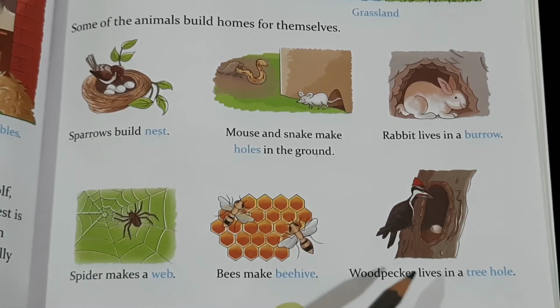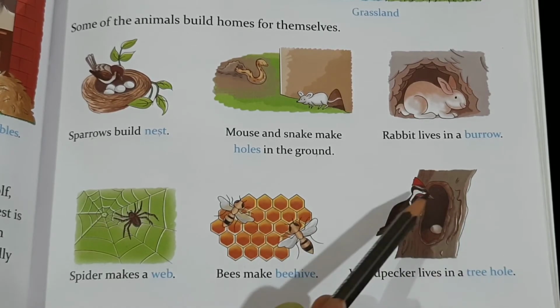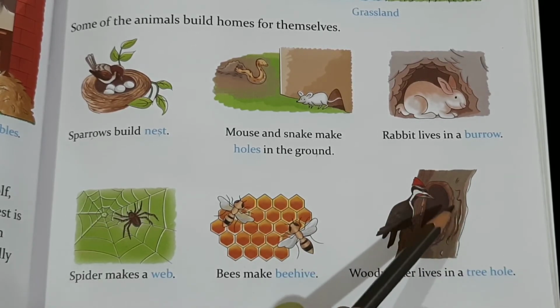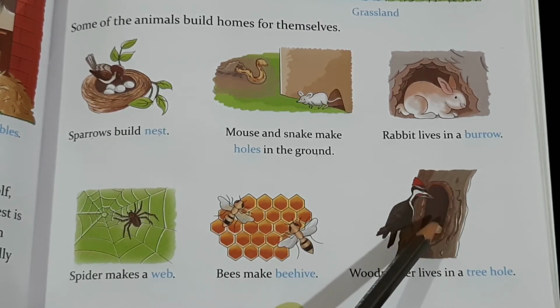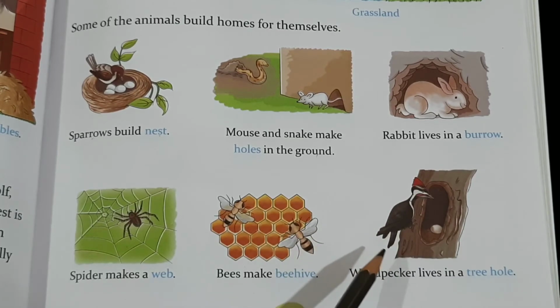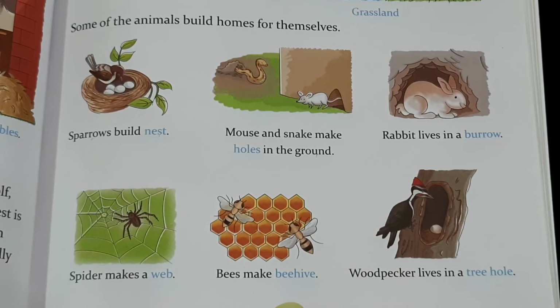Okay, woodpecker lives in a tree hole. Where does woodpecker live? It lives in a tree hole. So here you can see a picture. It is the tree trunk. Yes, and here a hole is there in the tree trunk. So the woodpecker lives over here in this hole. Okay, in a tree hole. It is called a tree hole. Okay, children?